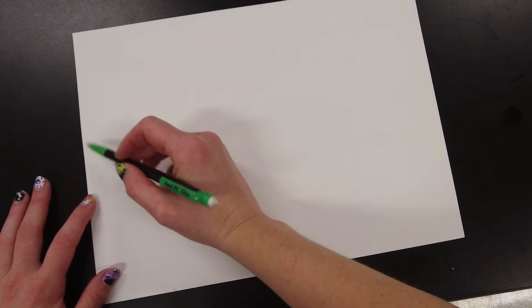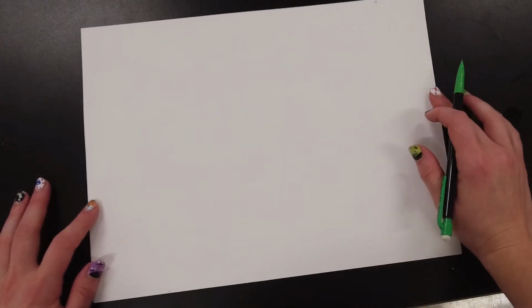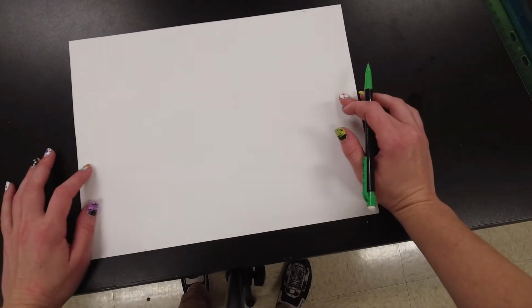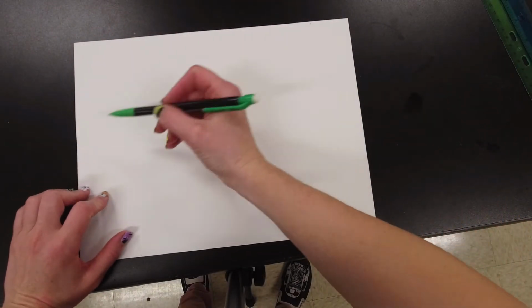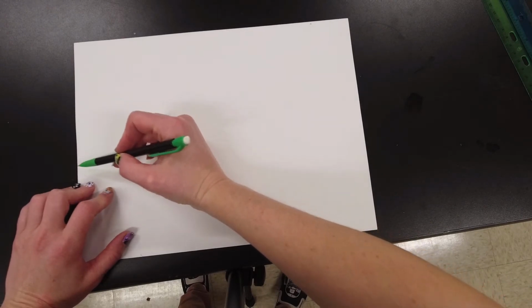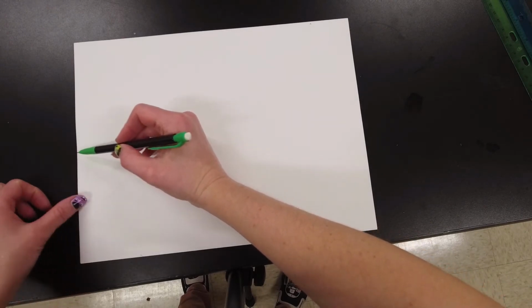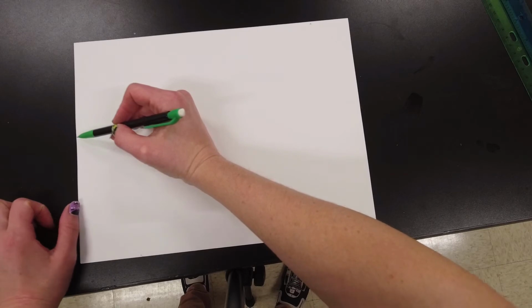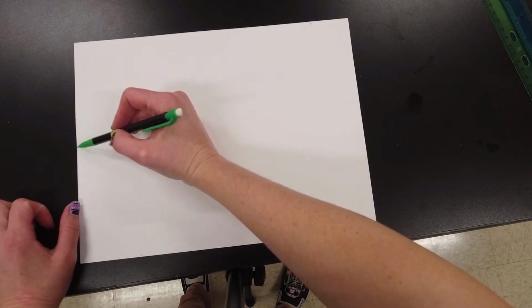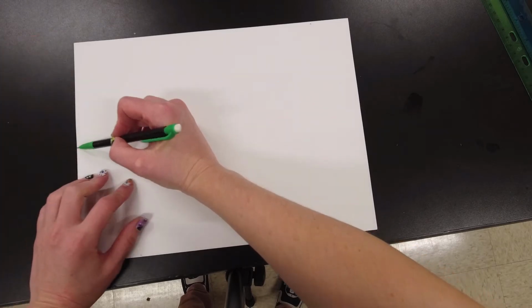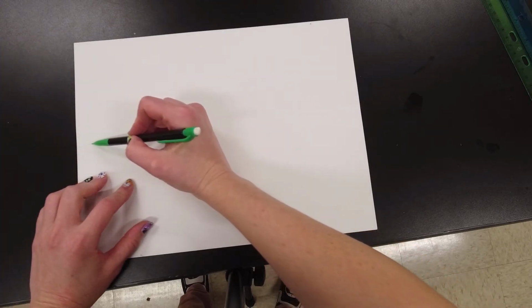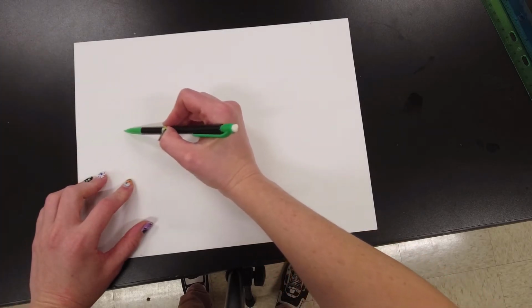So the first thing that I'm going to do is on my paper, first of all, I've got it turned horizontally, which is technically considered landscape orientation, so that way I have room for the entire landscape on this page. And then the first thing that I'm going to do is just draw that furthest back mountain. If I look at where it starts, it's about at the halfway point. So halfway up, halfway down, somewhere in there. And I'm just going to start by drawing that line.